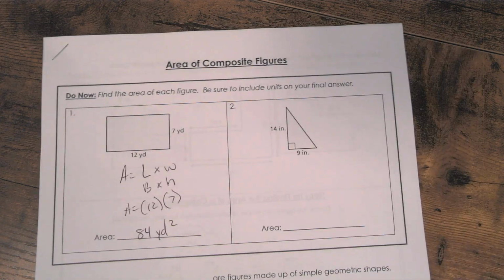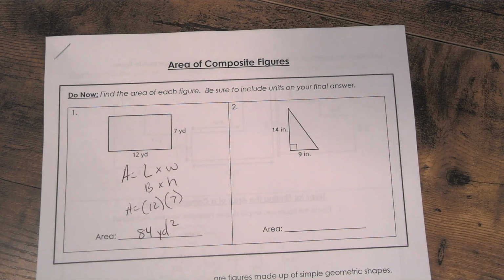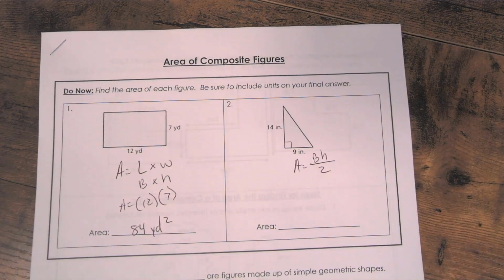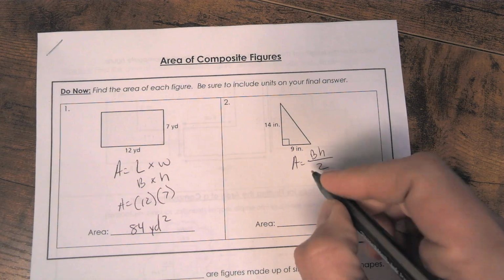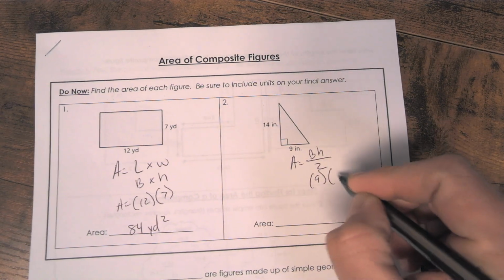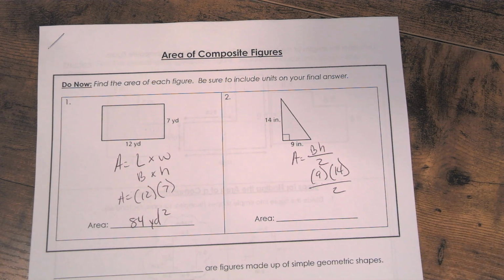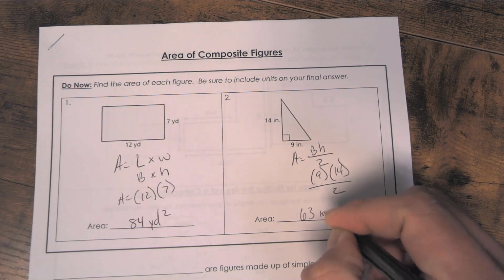Okay, number 2. What shape is that? That would be a triangle. So remember, the formula is base times height divided by 2. So that's always going to be the formula. So what is the base of this triangle? 9. What's the height? So you're going to do 9 times 14, and then divide that by 2. 63 inches squared.